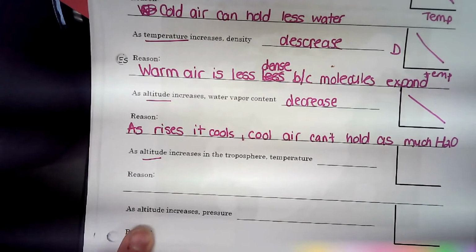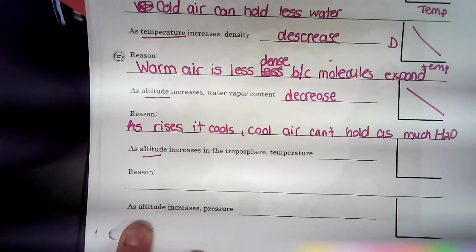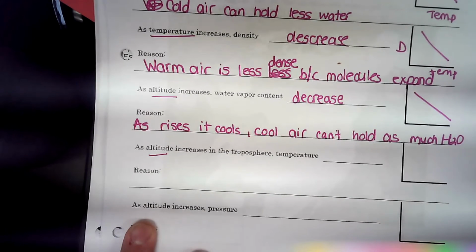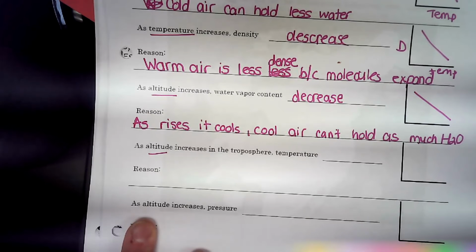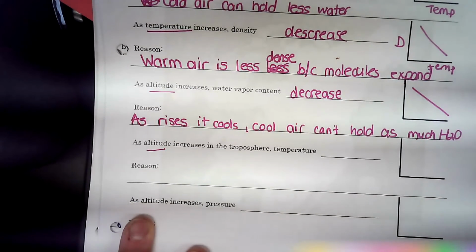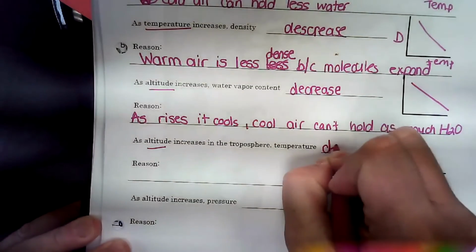And we literally just answered the next one. As altitude increases in just the troposphere, what happens to temperature? So as that air goes up, the warm air is rising. What do the molecules do? Because warm air is rising, it decreases, but as warm air is rising, what happens to the molecules? They expand, and because they're expanded, they cool off. The temperature decreases.